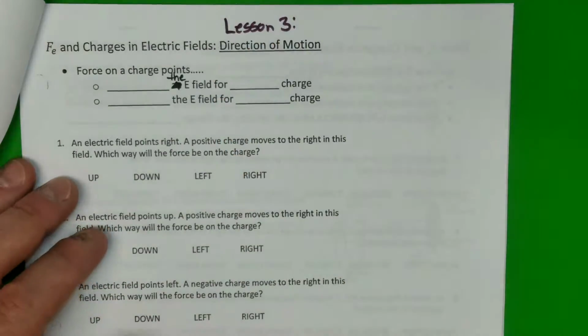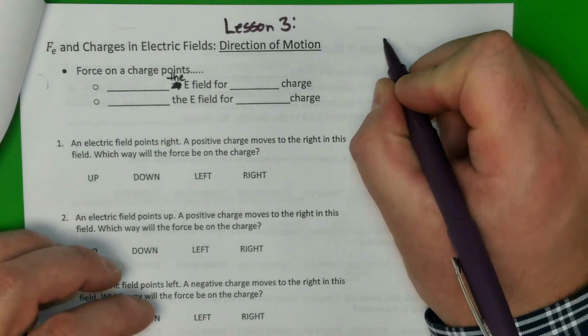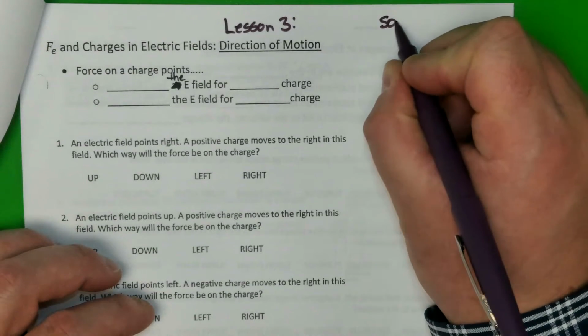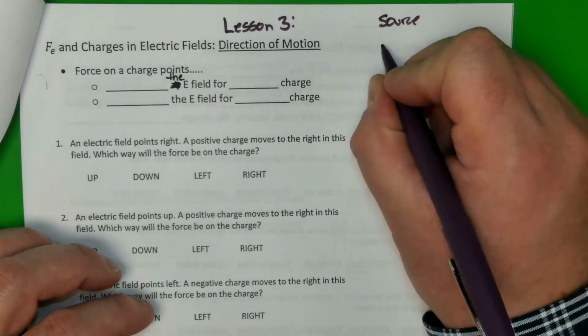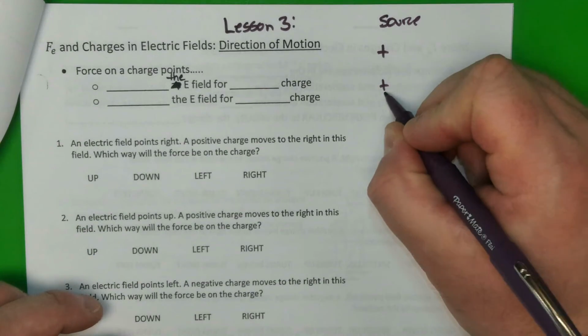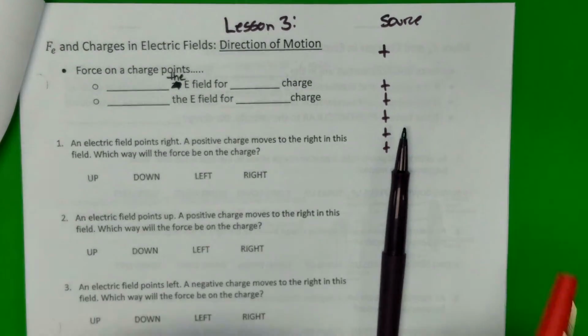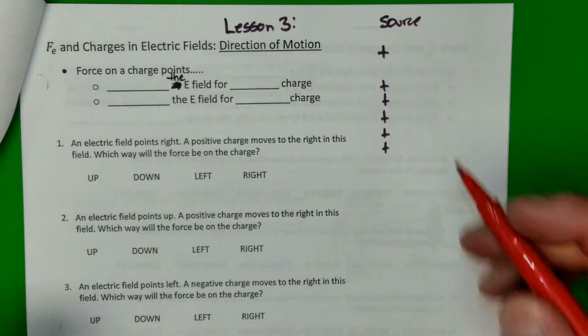And what I mean by that is if you have already developed, and this requires this knowledge, that if you have a source charge, and it can be a single positive or it could be a line of positives, we know that electric fields always radiate outward from that source.